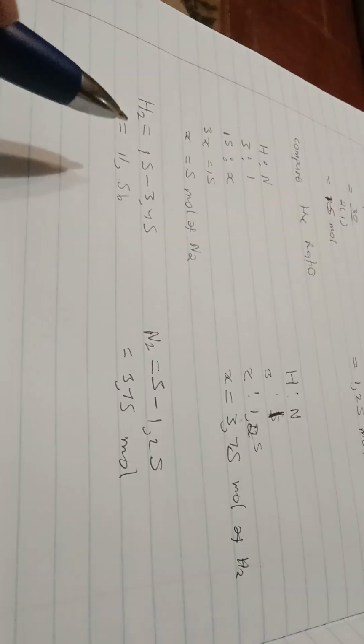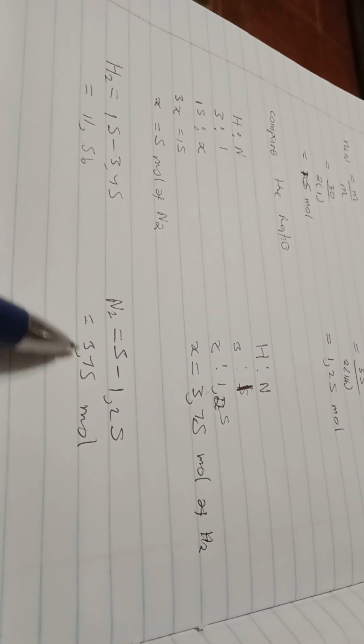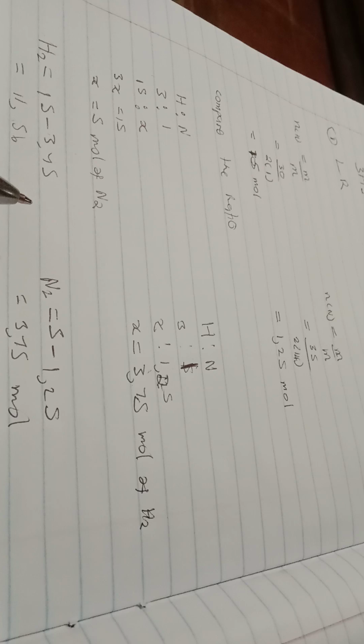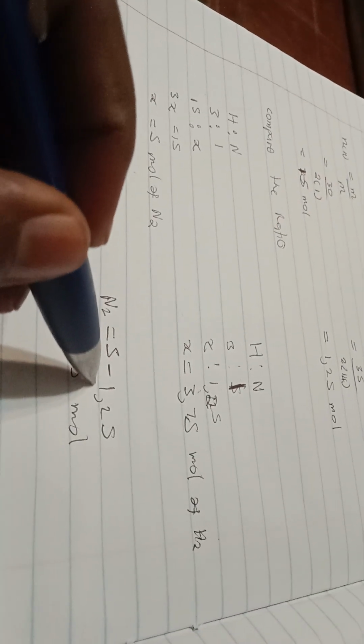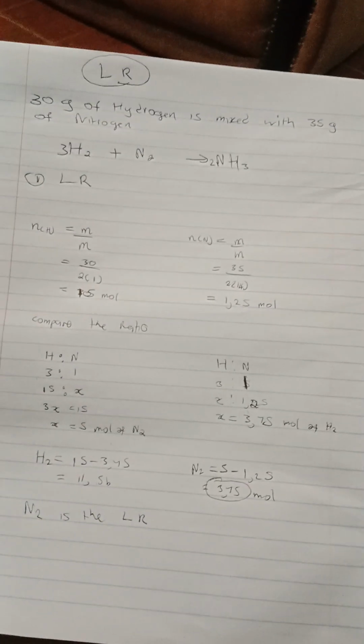Then you're going to compare. The hydrogen is in excess with 11.25. The nitrogen is in excess with 3.75. The smallest number is this one. That means N2 is the limiting reagent. Even if you check the moles, we have 1.25 and 15. Yes, this is how you determine the limiting reagent.